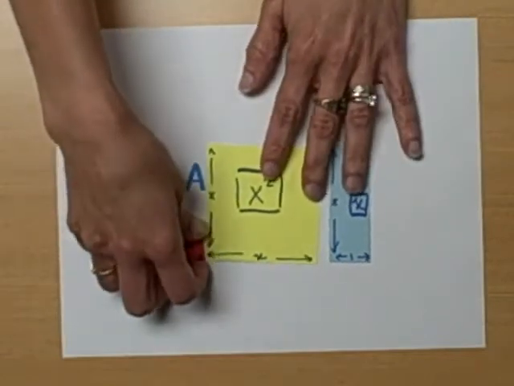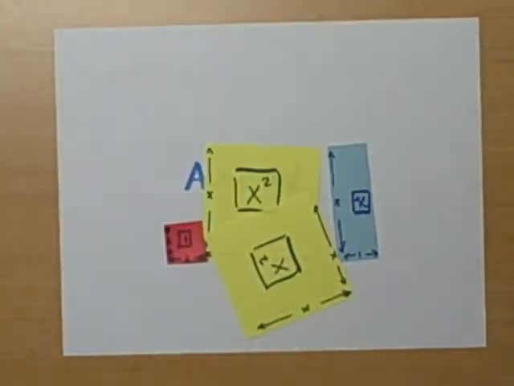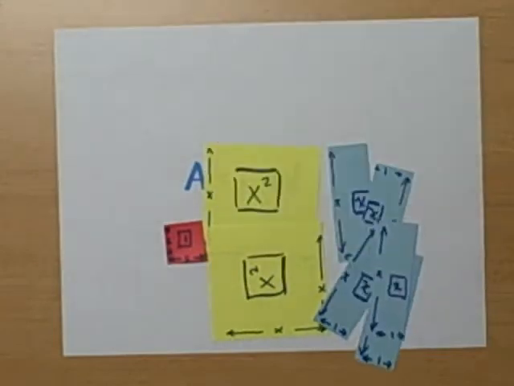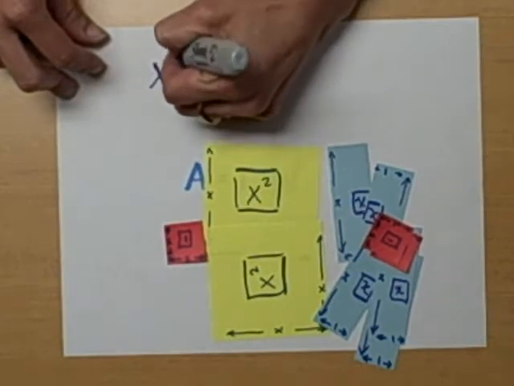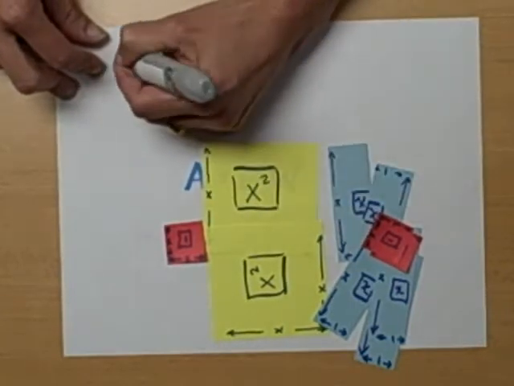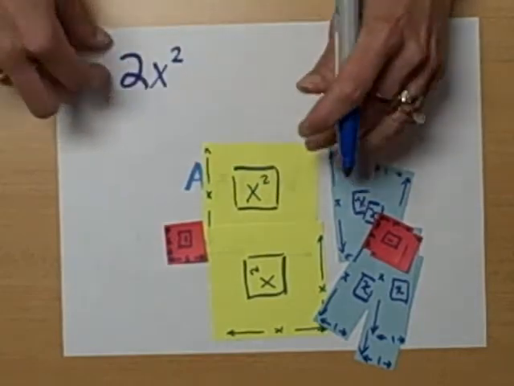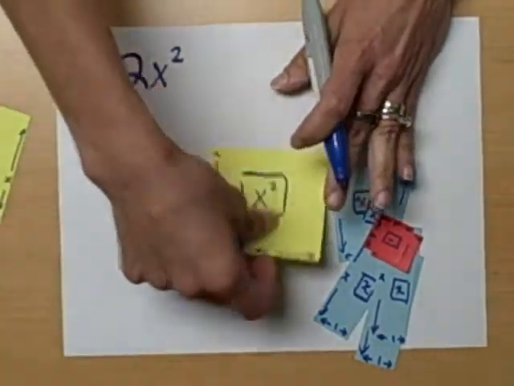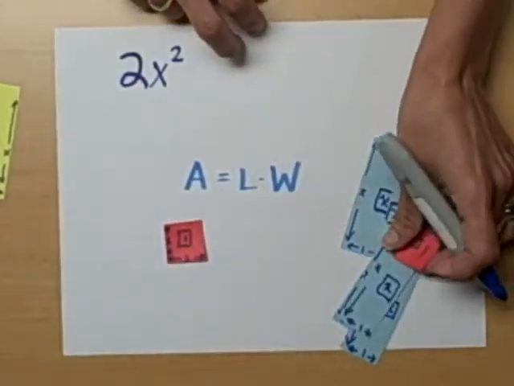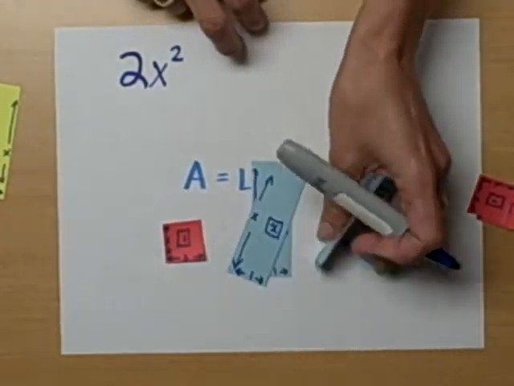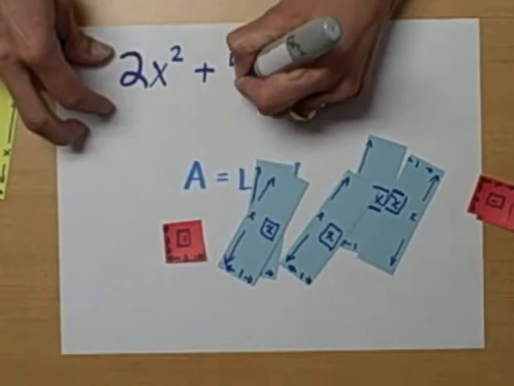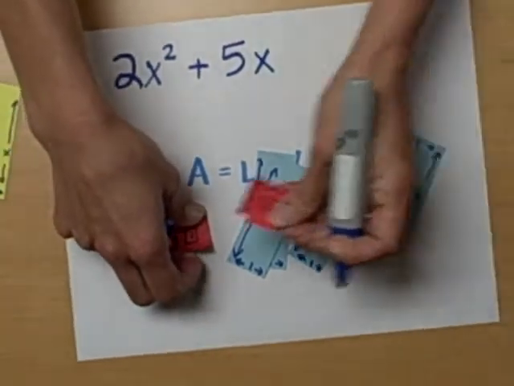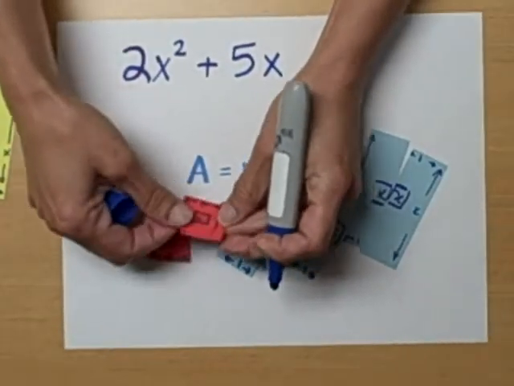So what I'm going to do is give you a bunch of these pieces of paper. I'm going to give you some x squareds. I'm giving you 2 of them. 1, 2. I'm going to give you 5 of these x's and 3 of these little ones.